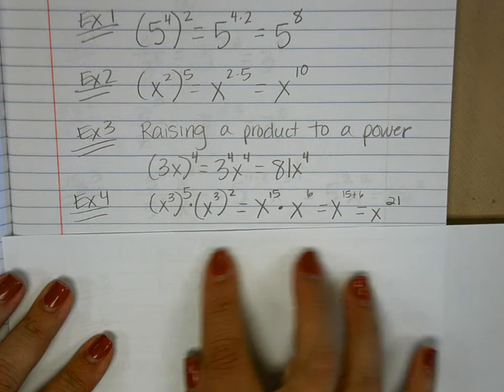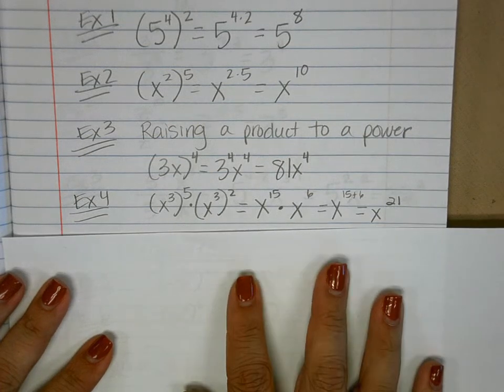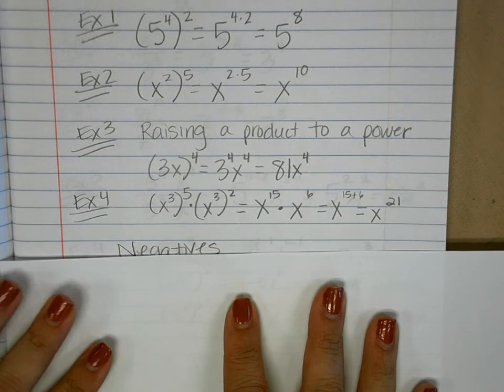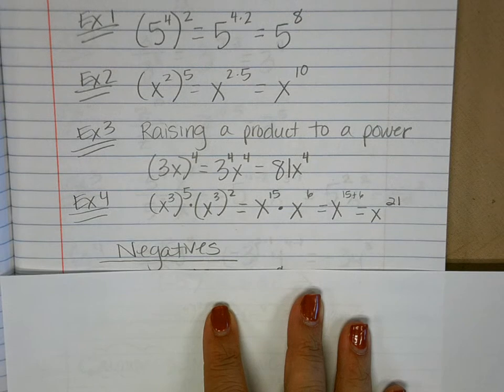Any questions on that one? It's okay. I know it looks weird. We'll practice. So sometimes we have negatives. These are all positives, so I want to show you what happens with negatives and the errors that we generally make.